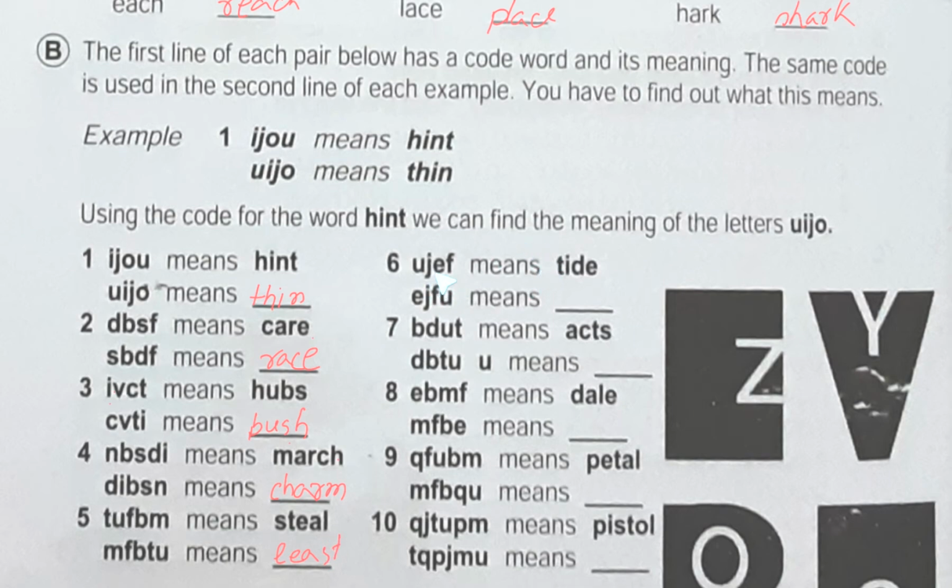Next one, number 6. UJEF means tide. EJF, U means what, let's do E, here E third number, here replace of E we have got D, right D. Then J second place, here replace of J I, right here I. Then F in this place last number, F here E. Next U here first one, so replace of U here we will use T. So diet.